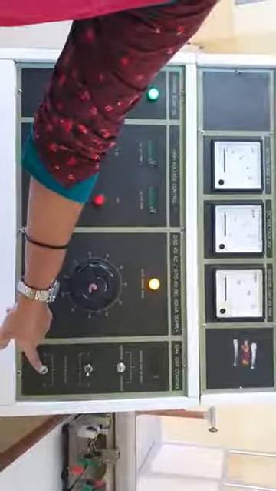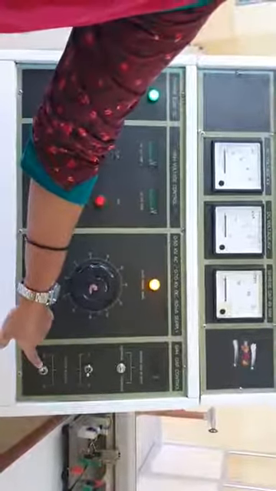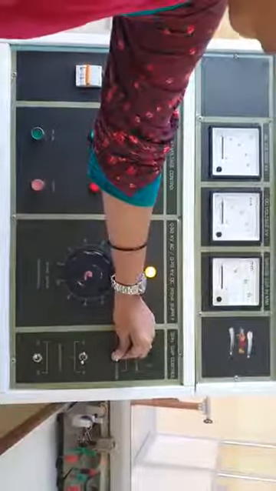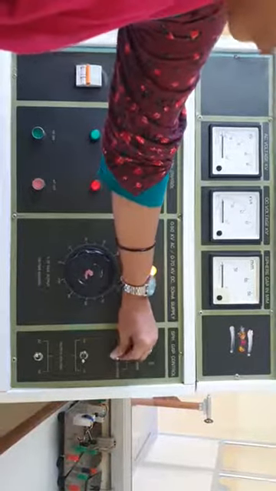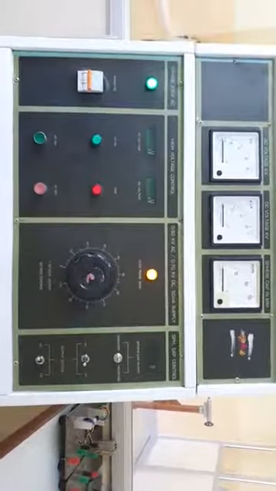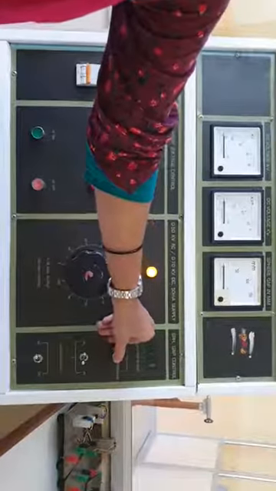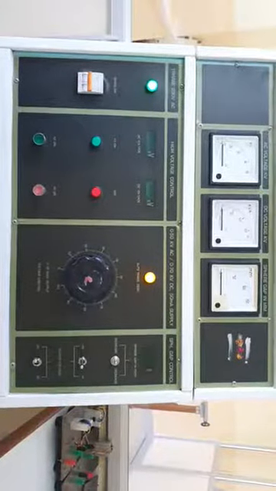So we are doing the AC, so this knob should be in AC mode. Then for adjusting the sphere gap distance, we have to use this knob. If you continuously push this button on the decreasing side, then the distance between the two gaps will be reduced. Similarly, if you keep this on the increasing side, then the distance between the two gaps will increase.